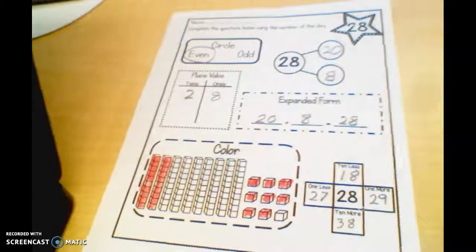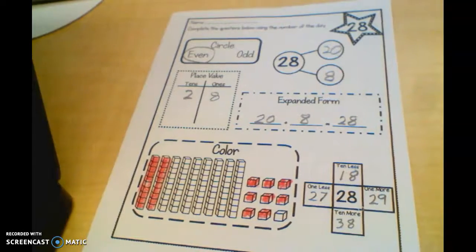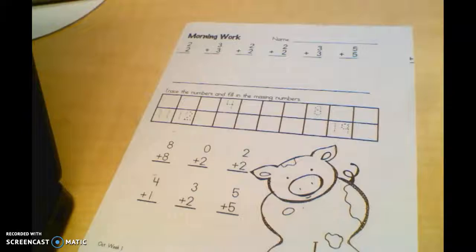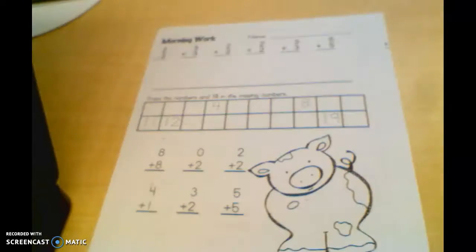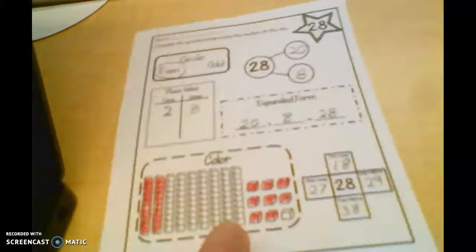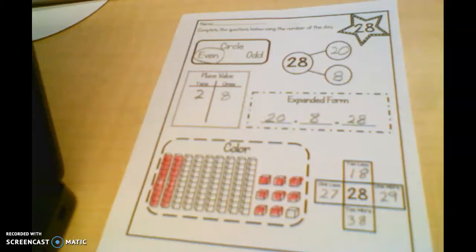All right, so that's how we do place value. And always on the other side, you've got just some simple practice for addition on this one and filling in the missing numbers. Okay, all right, I hope that helped you out when we're talking about place value. So, okay, there's our quick lesson.